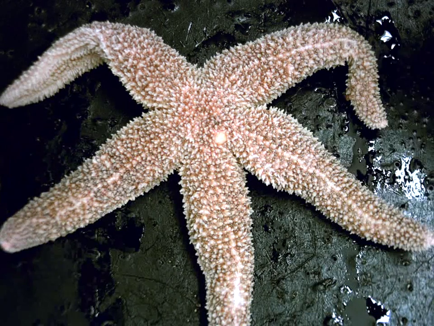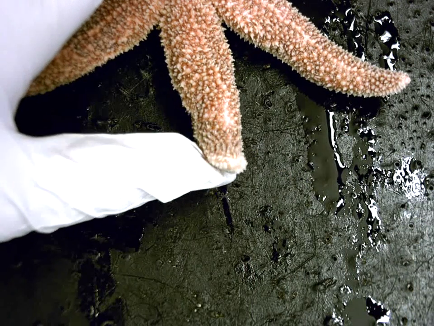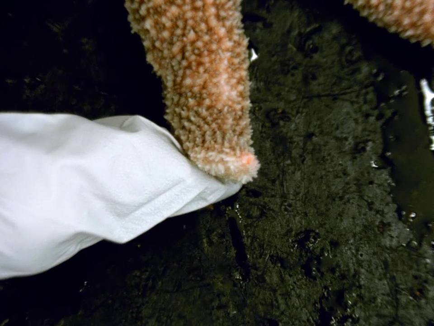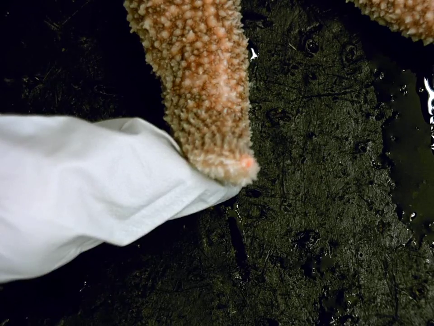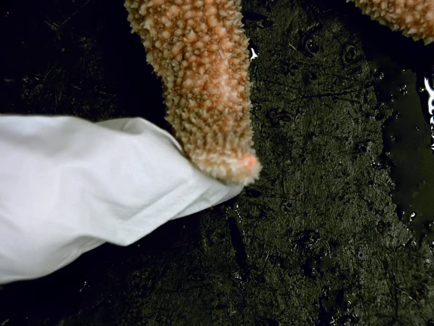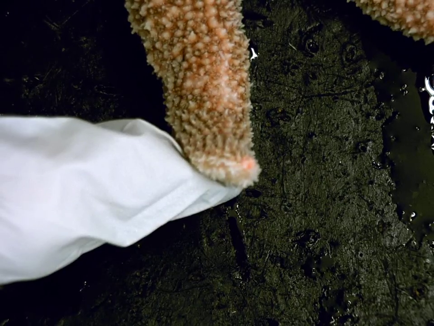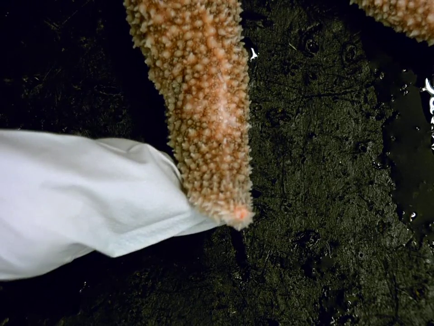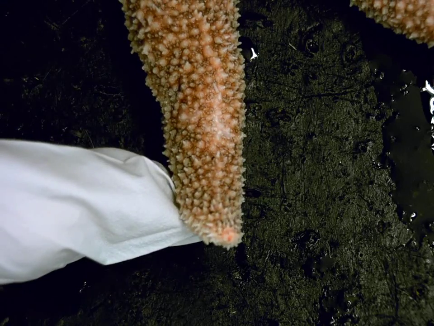Now we also have at the end of every arm, I'll see if I can magnify this a bit. Let me zoom in. Well, that worked really nicely. If I can get it into focus. Let's try that again. That's a little bit better.